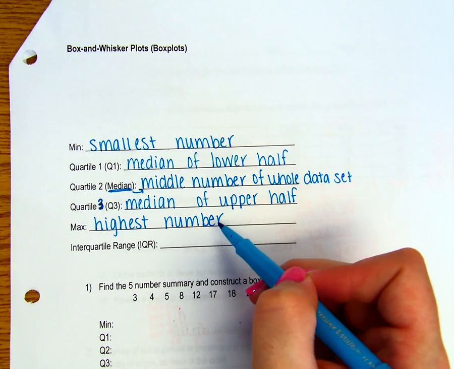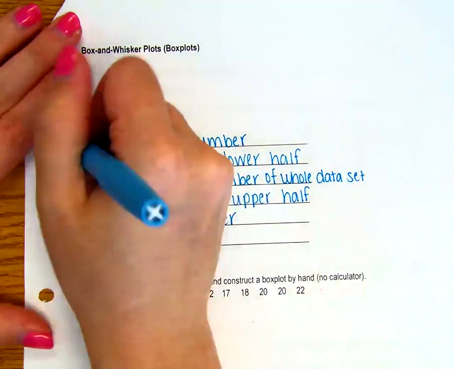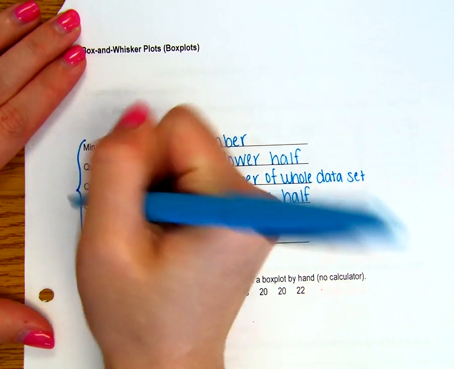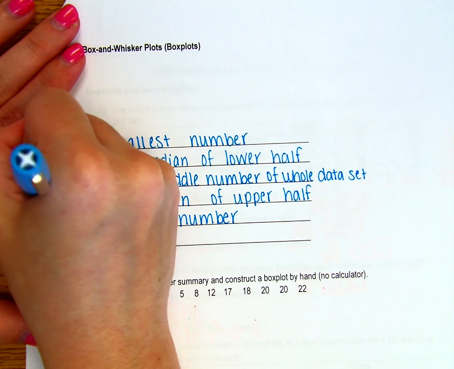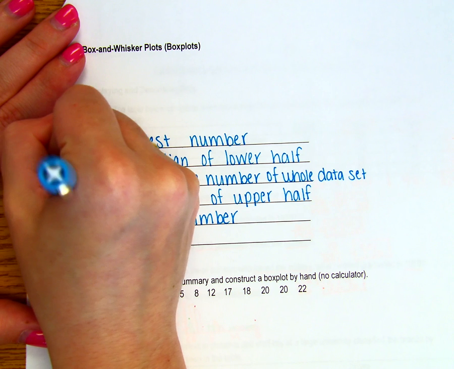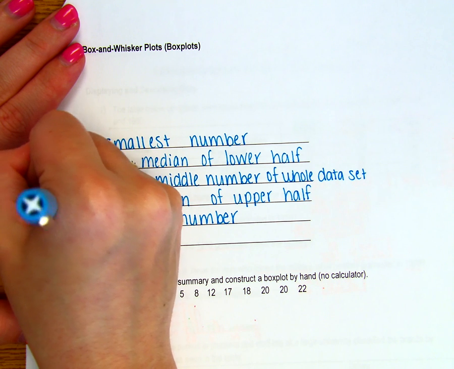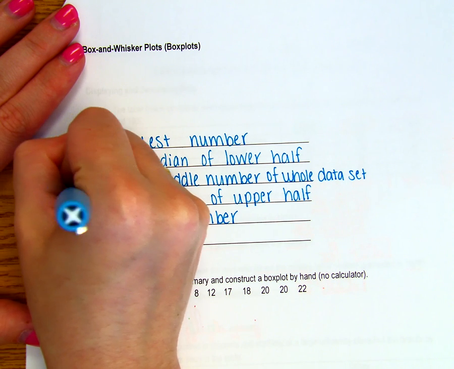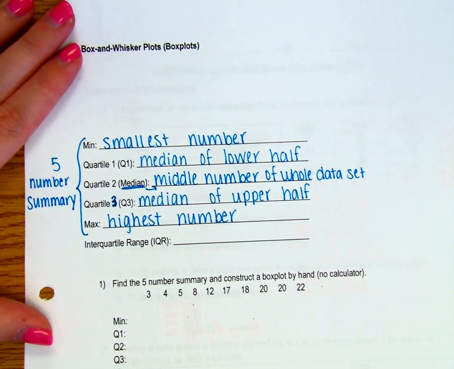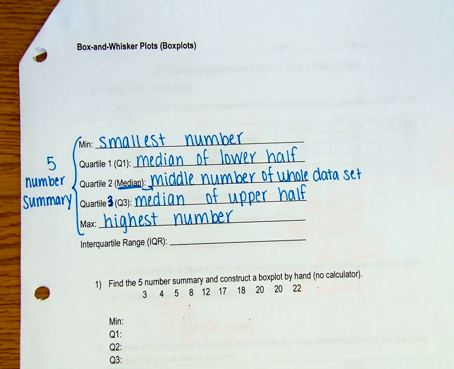So far, these 5 things that I found, these 5 things are what we call the 5-number summary. Some of the questions that you're going to see, it's going to say find the 5-number summary. If it asks you for the 5-number summary, it's asking you for these 5 things. The min, Q1, Q2, Q3, and the max.